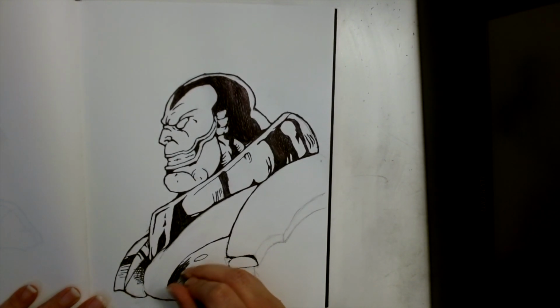So again, just use your marker, or if you have a thicker pen. If not, and you're just like me, you just kind of have an ink pen or just something with a fine tip, you're just gonna have to take that time to go in there and just really fill all that area in.